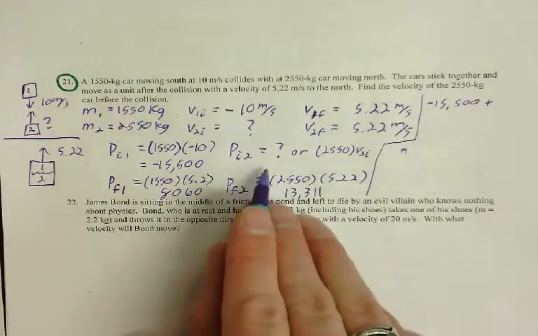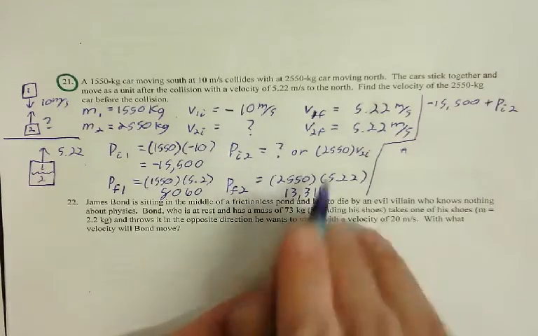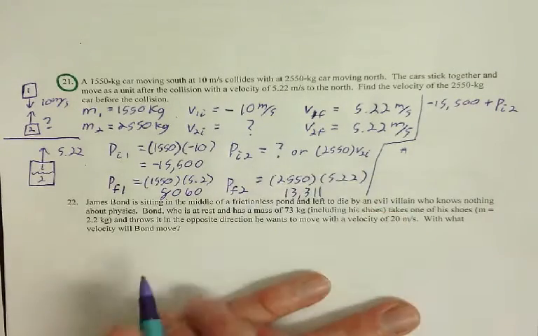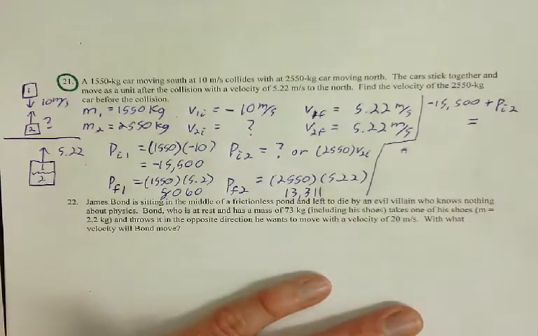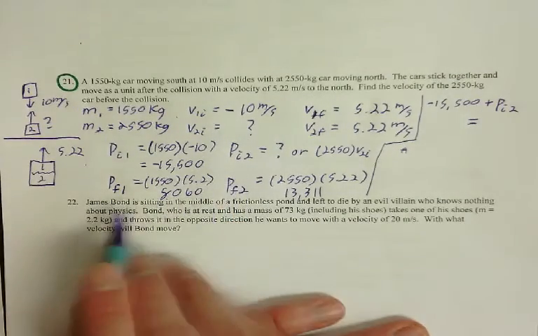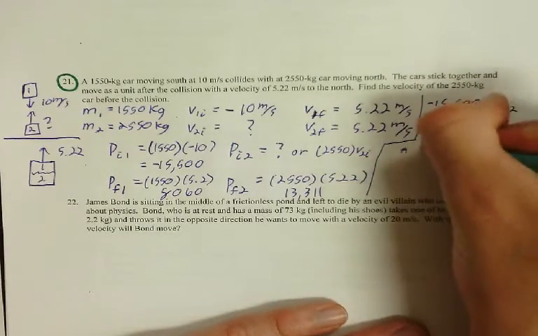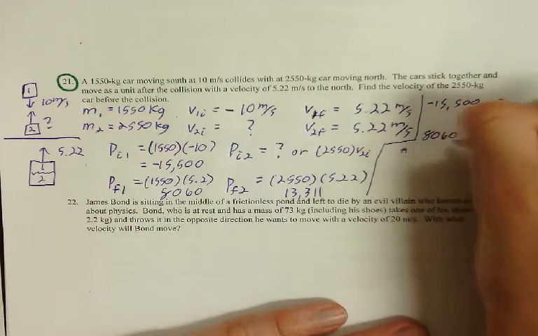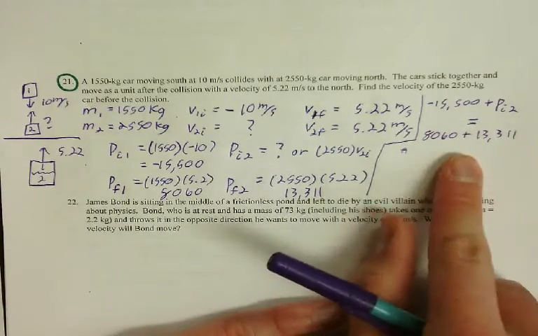I don't know what the initial of 2 is, so I'm just going to write P initial 2. Or I could just plug this in, 2550V. That's going to equal the final of 1, 8,060, plus the final of 2, 13,311. So now I'm ready to solve.